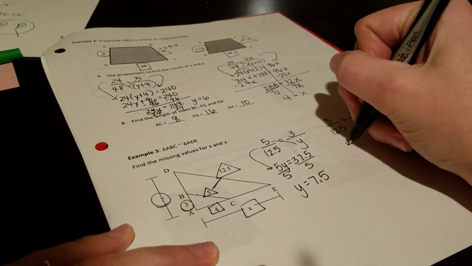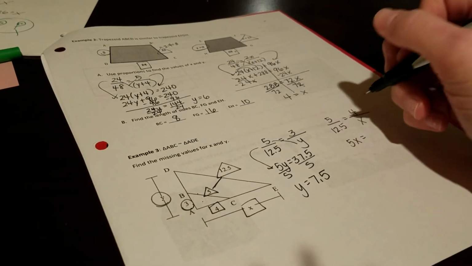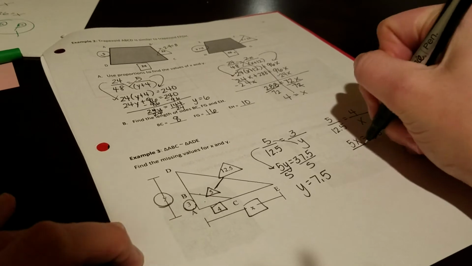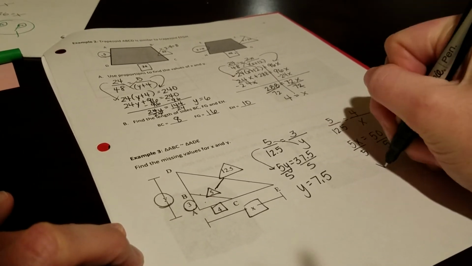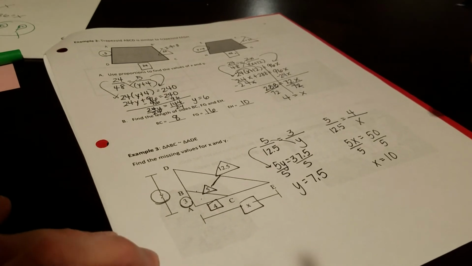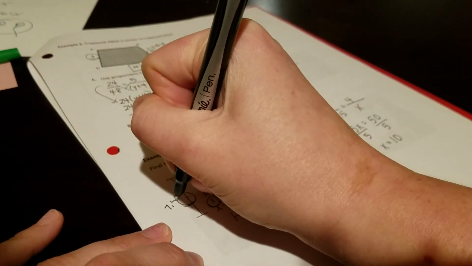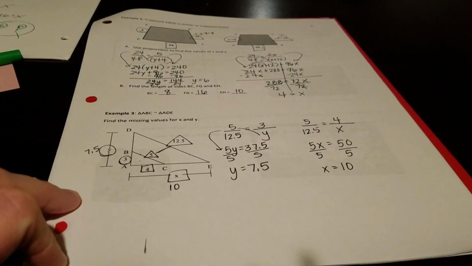And in this one, we're going to get 5x equals 50, divide by 5. X is going to equal 10. So this side here is 10, this side here is 7.5. And we're done.